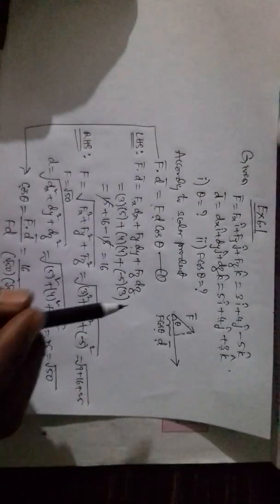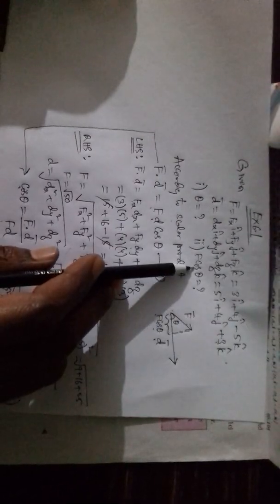Next, what we have to find? F cos theta. F value and cos theta value, here it is 16 by 50. So next, this is the second one. F cos theta. F value is root 50 and cos theta value is 16 by 50. That is equal to 16 by root 50. This is another answer.